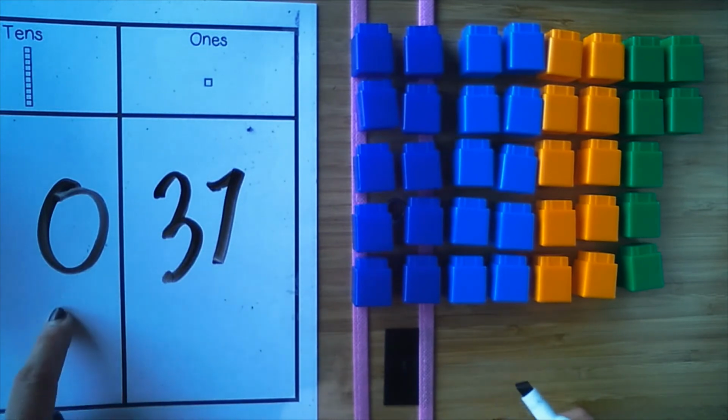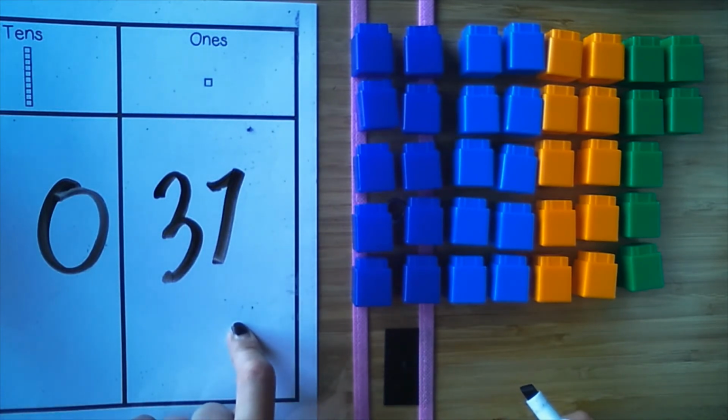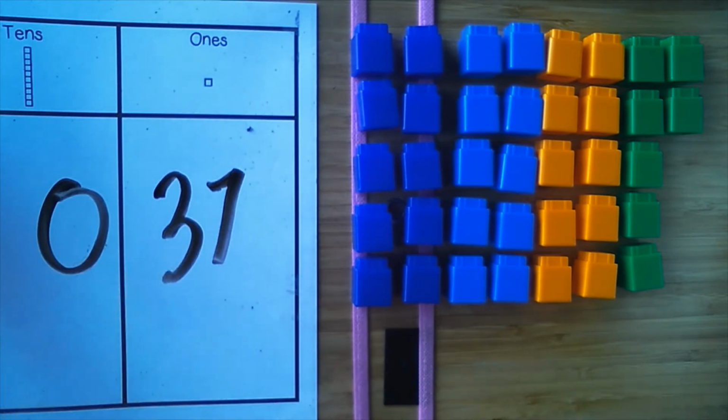So 0 10s and 37 ones is the same thing as 37. 37 ones has the same value as 37. There are so many ways to show a number, and we did that today. Great job. We broke it down by 10s and 1s, and we had different arrangements of showing the same number. I know this was really confusing. Feel free to watch this video as many times as you need. Let's go ahead and talk about next what you need to keep in mind while you're doing your independent practice and exit ticket.